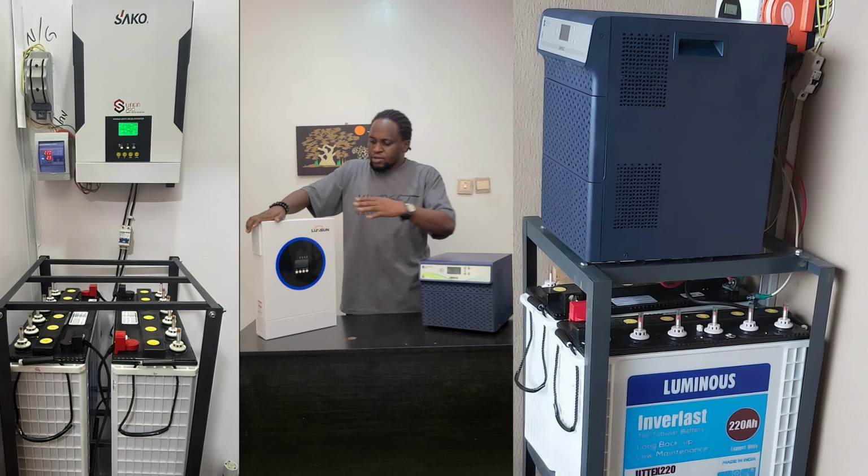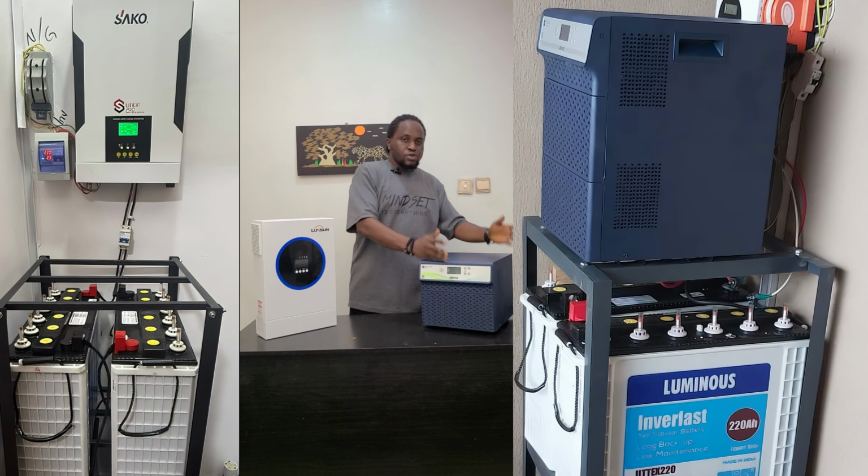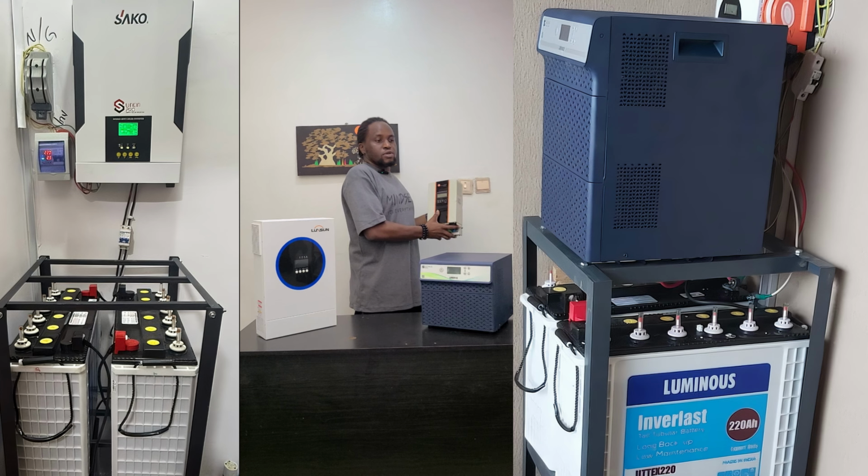So that is where this guy came into being. This is the hybrid inverter, and it is an intelligent system because it combines both the functionality of this core inverter and this solar charge controller.